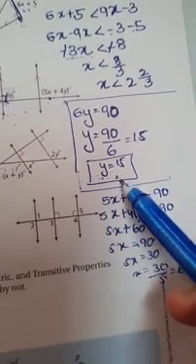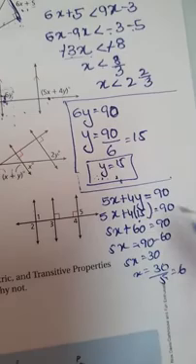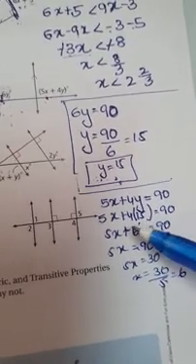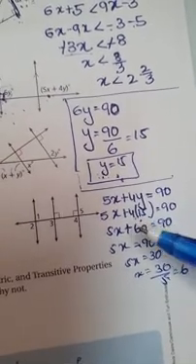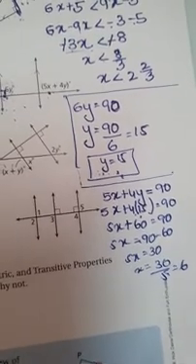So once you find out the value of any of the variables, you can substitute or replace the letter with the number, and then find out the next angle too. Okay, so those were two questions, and I'm now moving on to the next page.